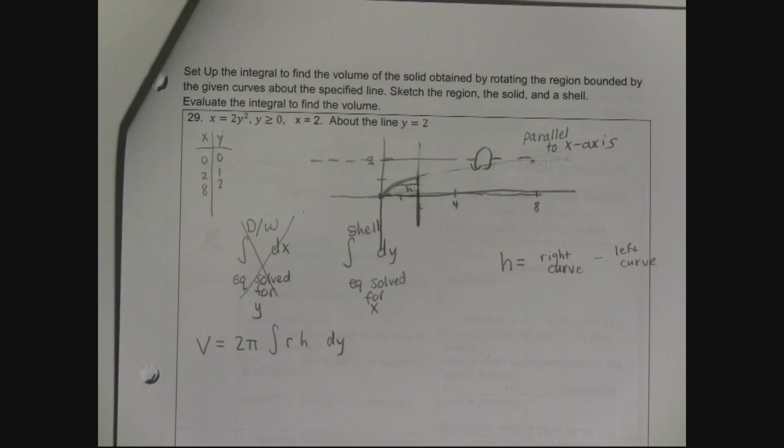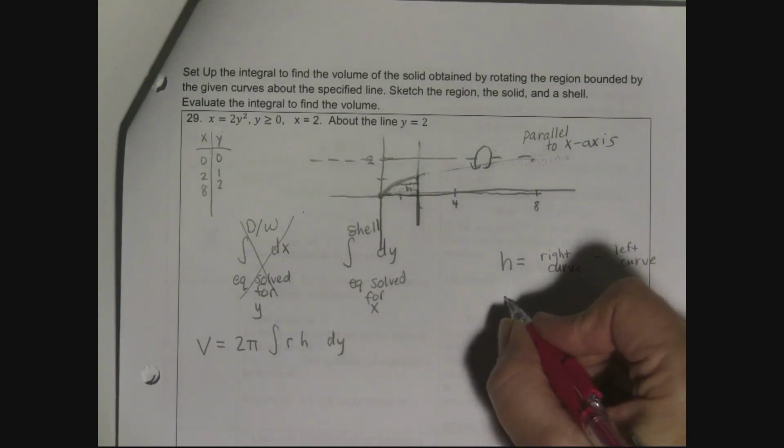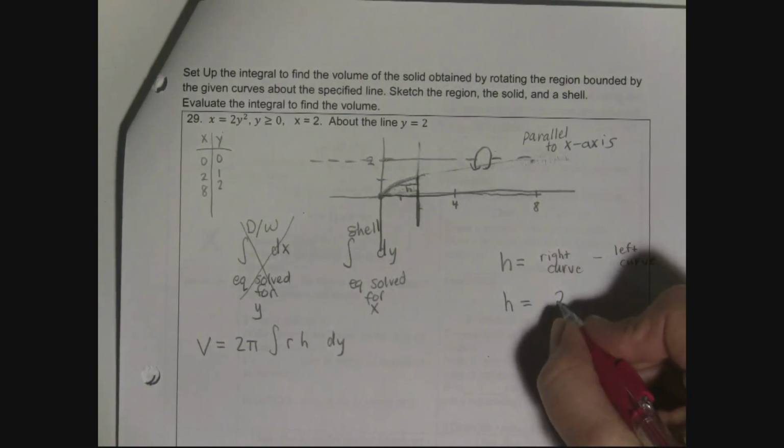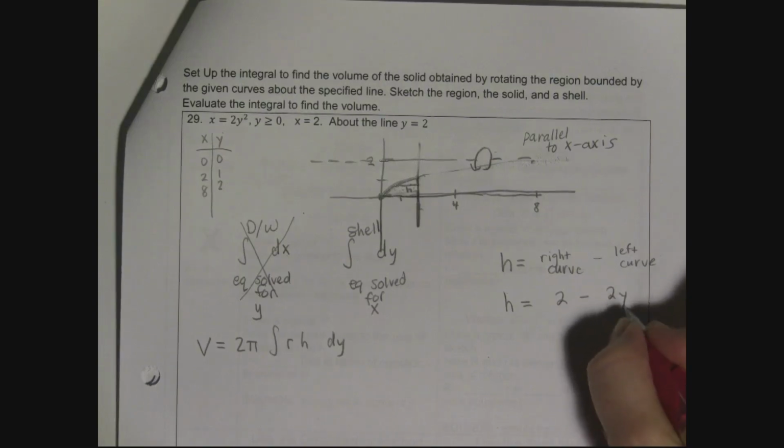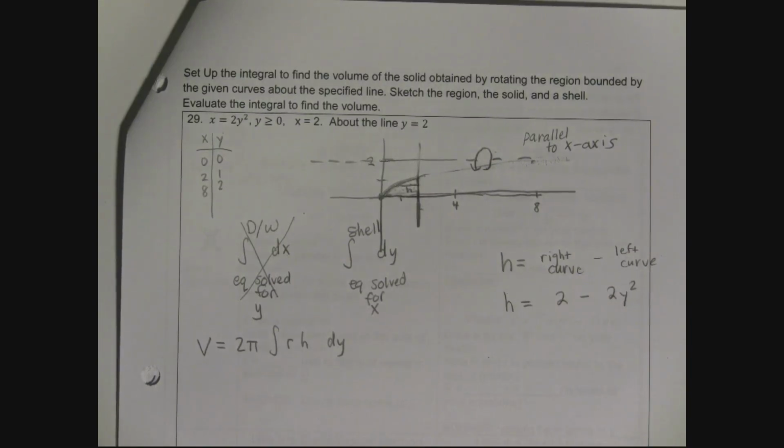And by doing right curve minus left curve, it sets it up for me perfectly, so I don't have to get into all of this other stuff. So it's really lovely. And so this is what h is. H is 2 minus 2y squared. And usually I would put parentheses there, but because it was monomials, I got lazy and didn't put any parentheses there.